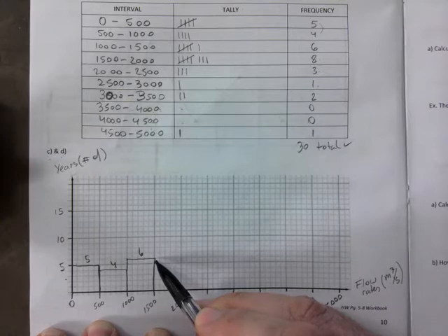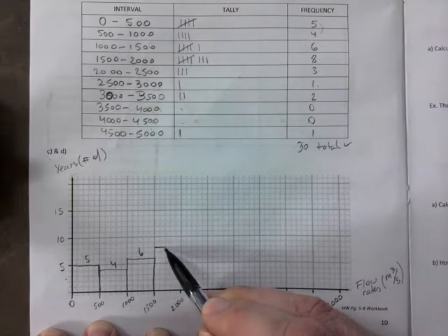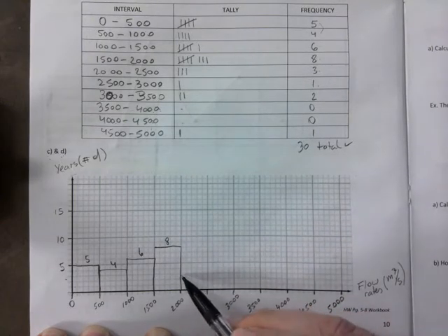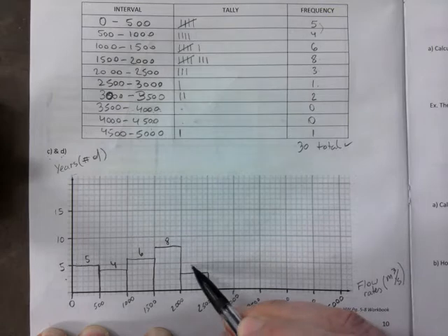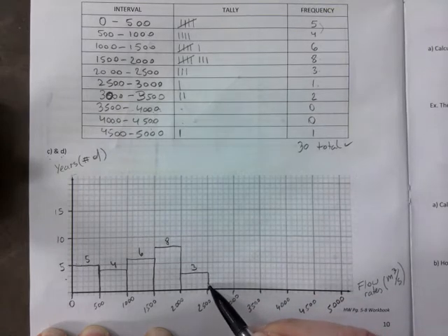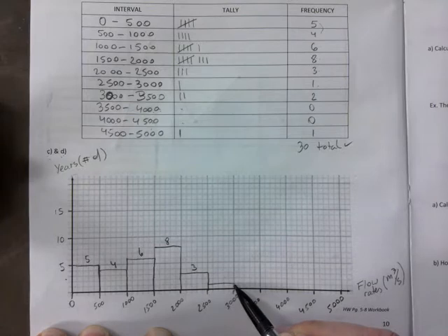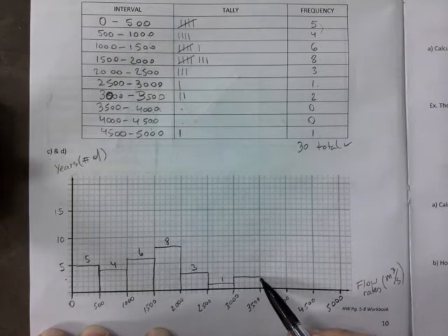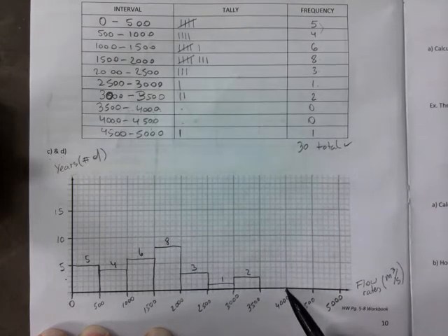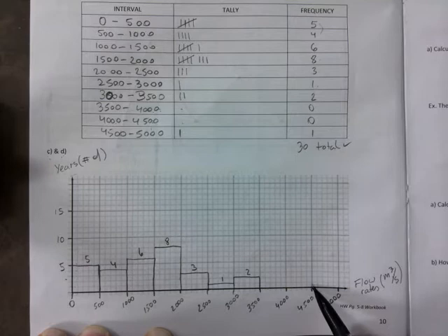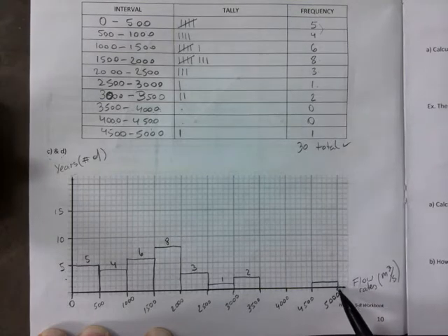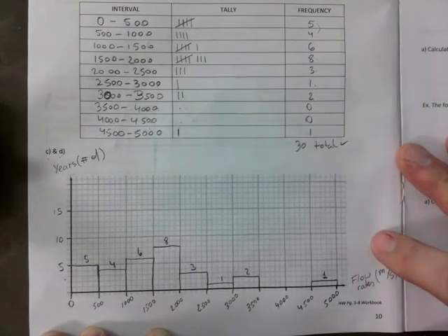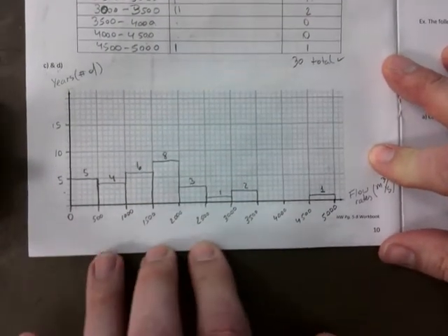8. So 6, 7, 8 gets me to there. And then 3. And then 1. And then 2. 0, 0, right? And then the last bracket just has 1. So that's what your histogram looks like. Okay?